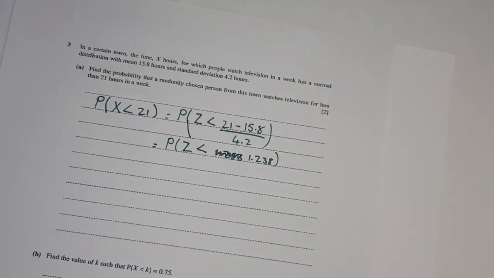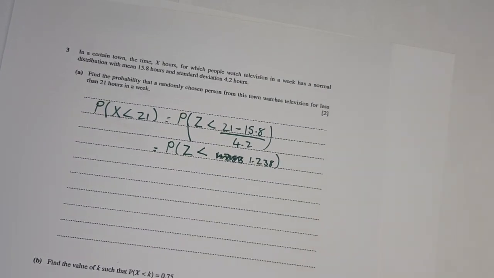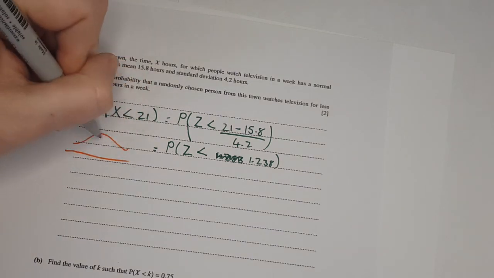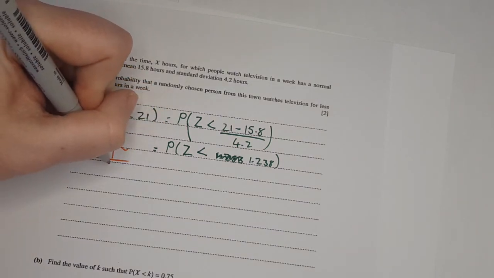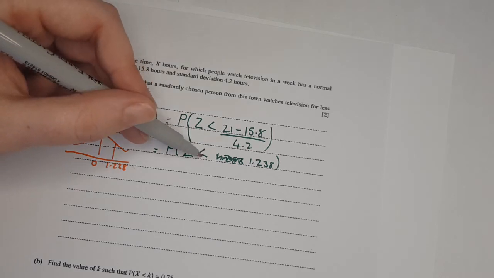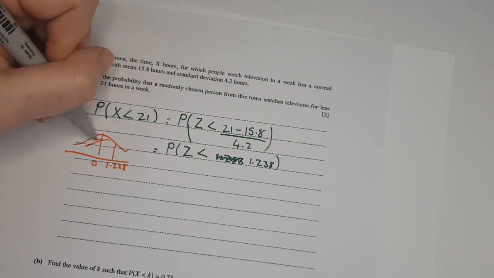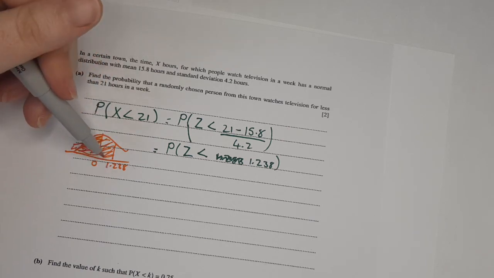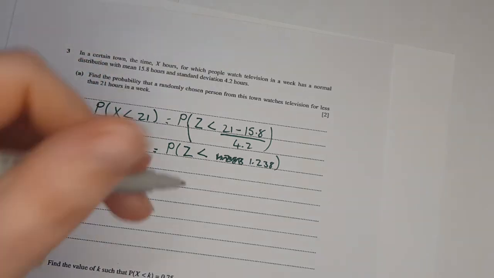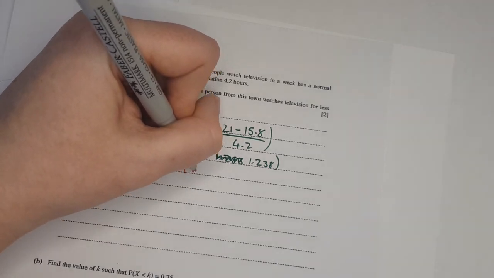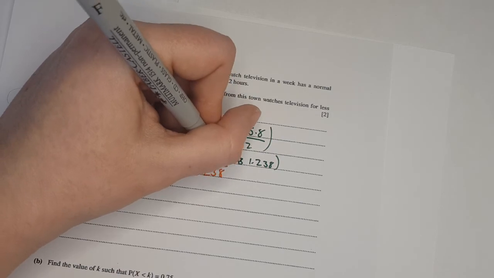Okay, so now that I've got my value, now I can put that on my curve to know what I'm looking at. So I've got a positive value, so it's going to fall on this side. And I've got 1.238, okay? And I want everything less than, which means it's going to be everything over here. So now it's positive, and I want the area to the left, which means that I can read off my value straight as it is on the curve.